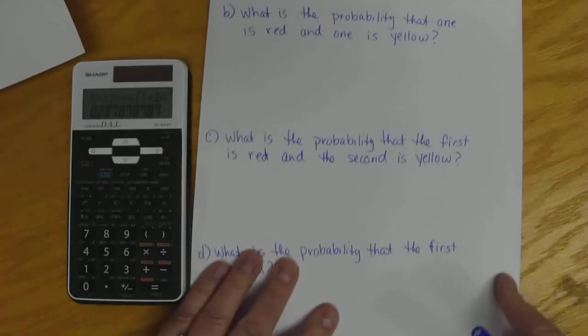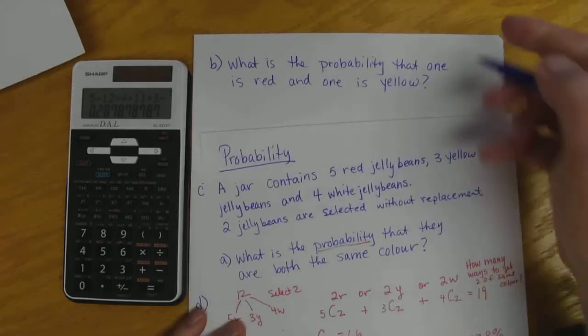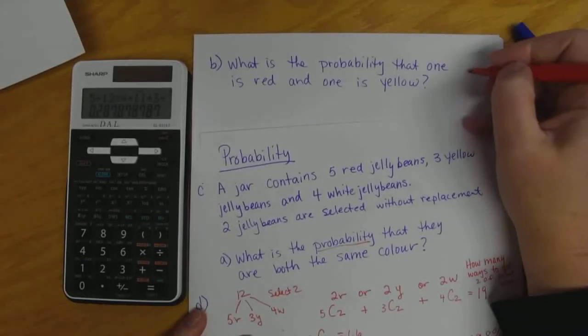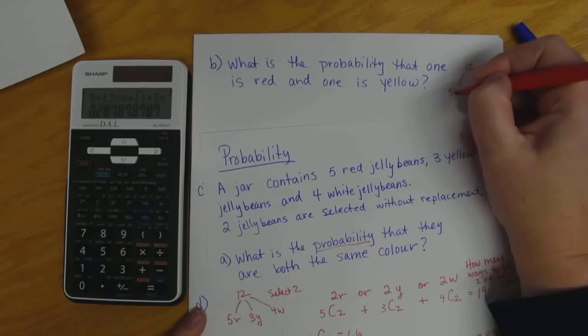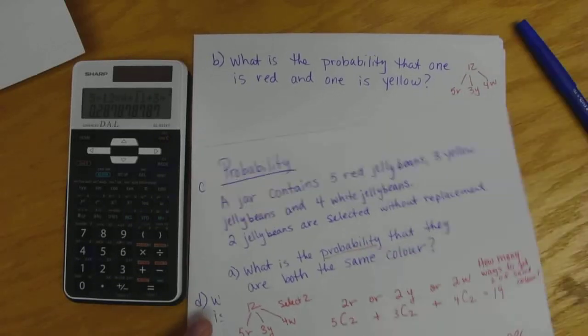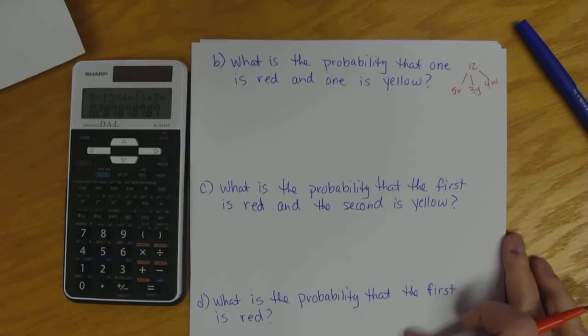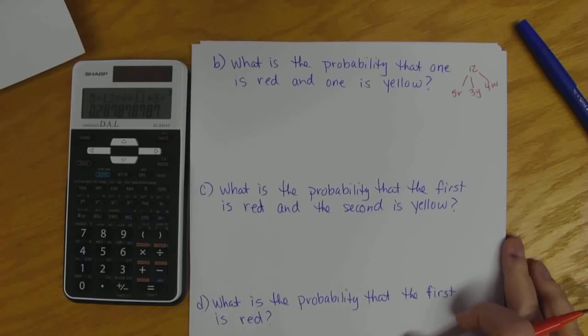Part B, okay, let's just remind ourselves what's in the jar. Let's write it down here. 12, 5 red, 3 yellow, 4 white. Okay, what is the probability that one is red and one is yellow?